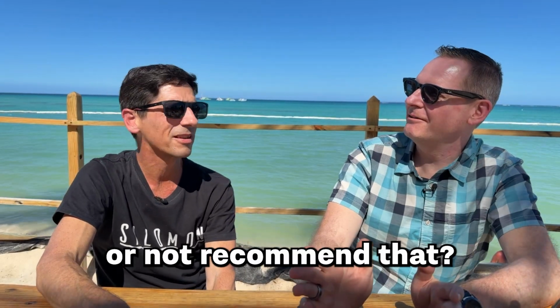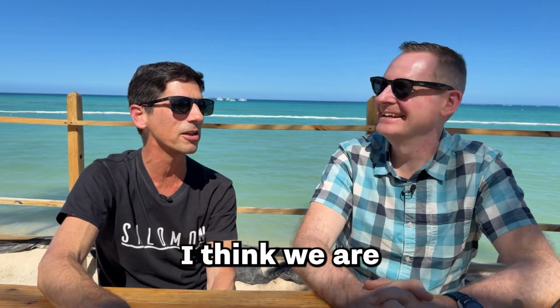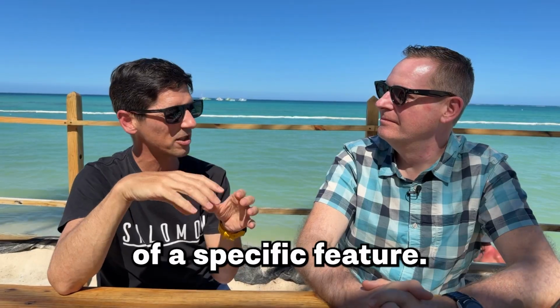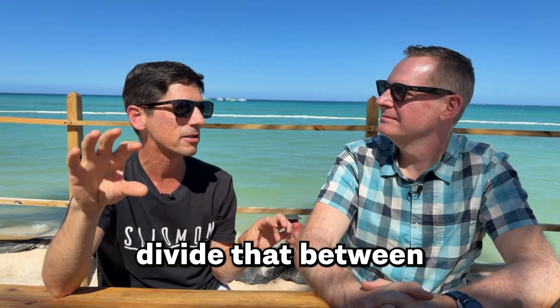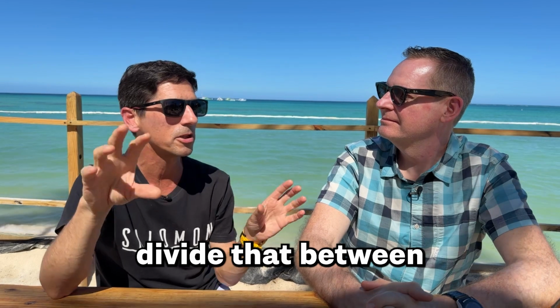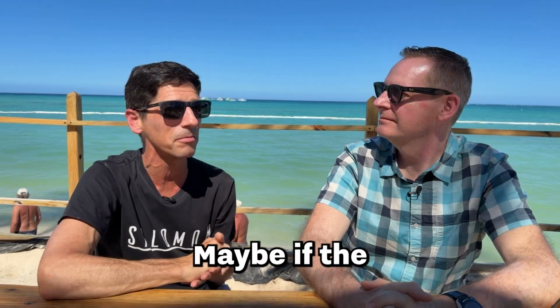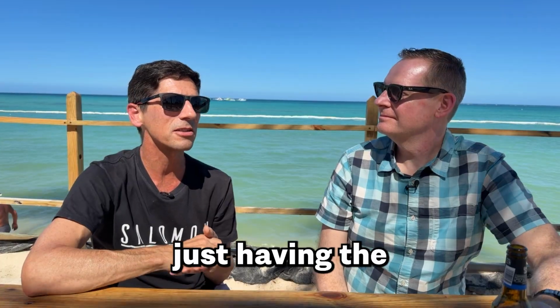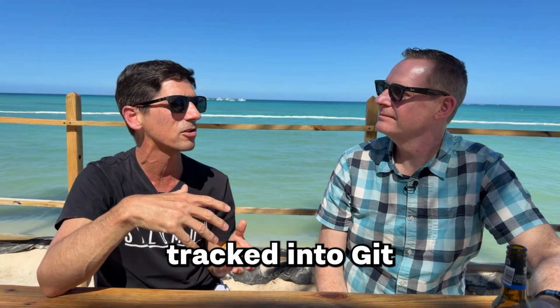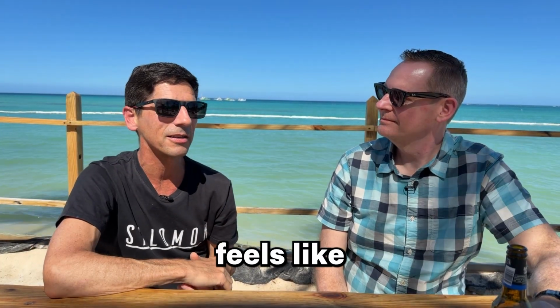Would you recommend that or not recommend that? Maybe not. I think we are in the context of a specific feature, so it's rare that I would divide that between multiple developers. Maybe if the task list for the feature is very long, but to me, just having the completion state tracked in Git feels like a cool feature.